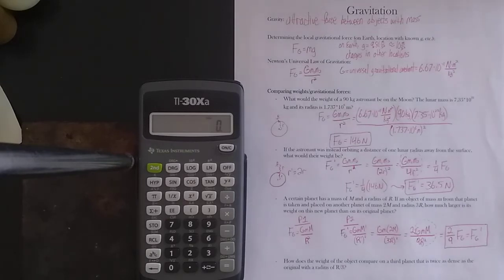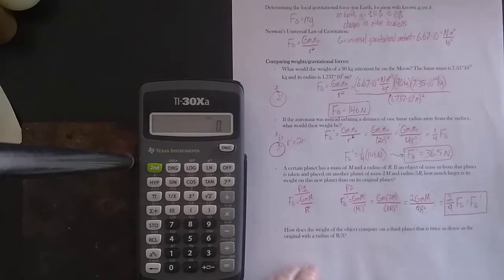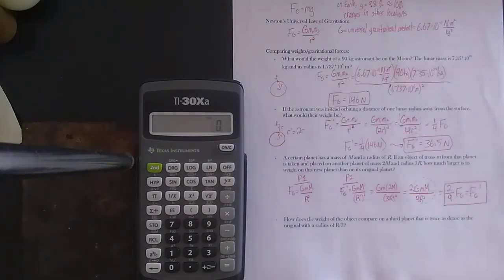Now, all of those are Regents questions. Let's do one that's a little bit more difficult, that involves something that we haven't really talked about a lot this year, but that you should know from other science courses, and that would be density. How does the weight of the object compare on a third planet that is twice as dense as the original, and the third planet has a radius of r over 3?